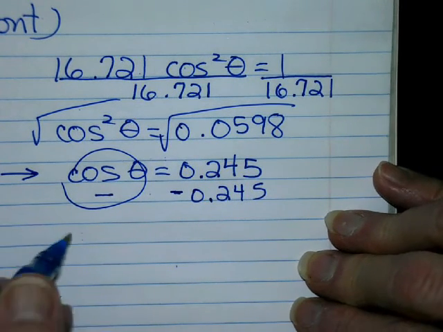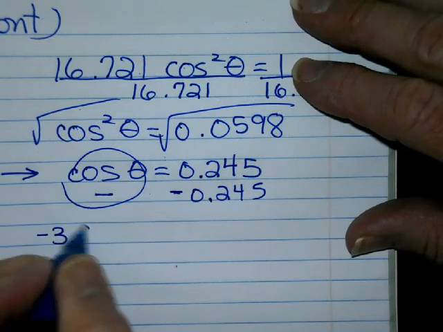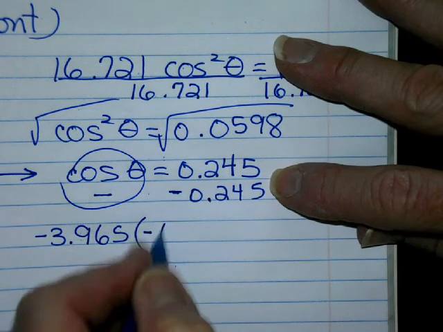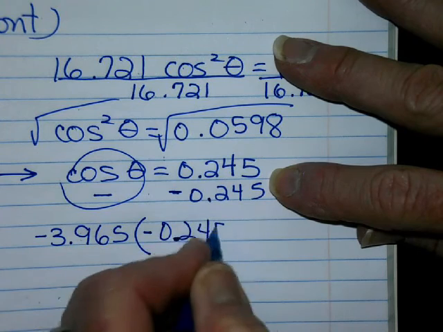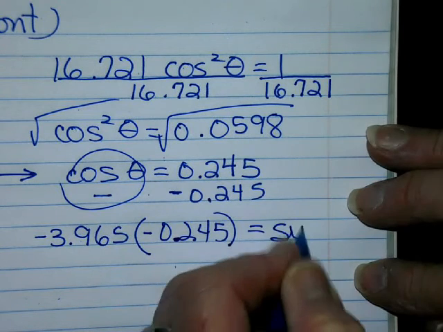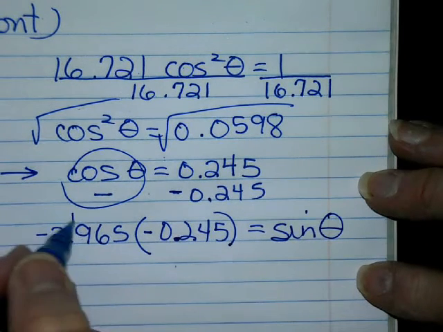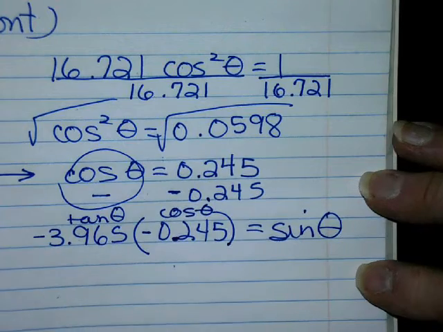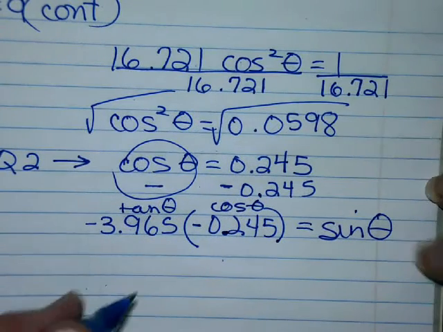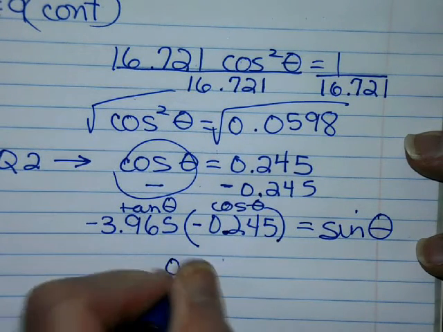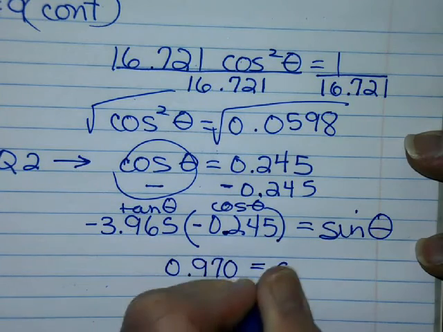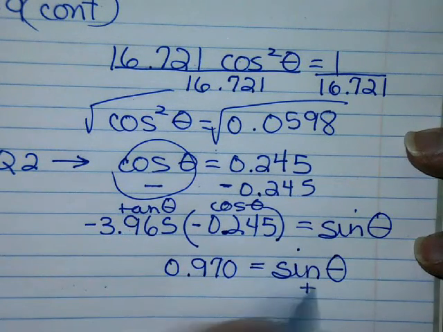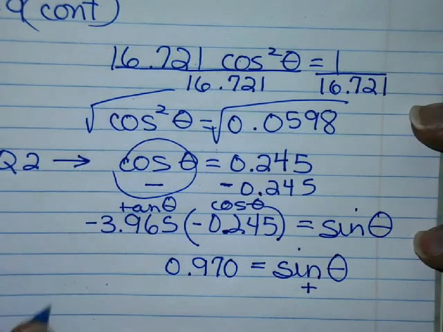So how do I find sine? Well, we had that up there, that negative 3.965 times my negative 0.245 is the sine. Remember, this was tangent times the cosine is the sine. One more multiplication, I get 0.970 for my sine. And so in quadrant 2, that's a positive.